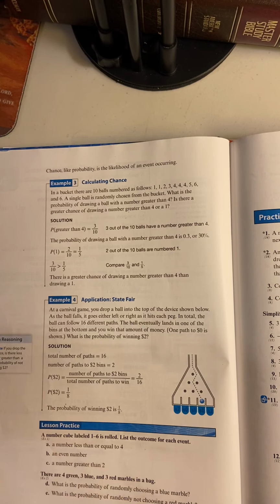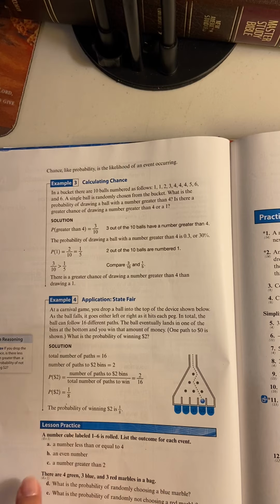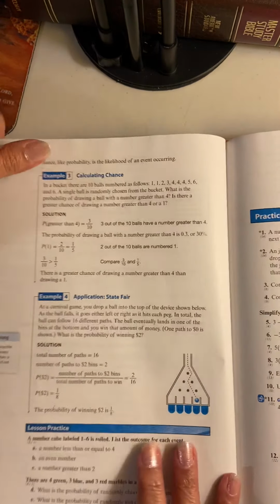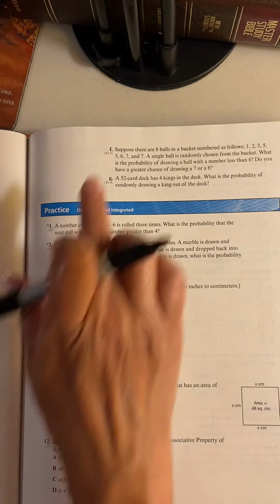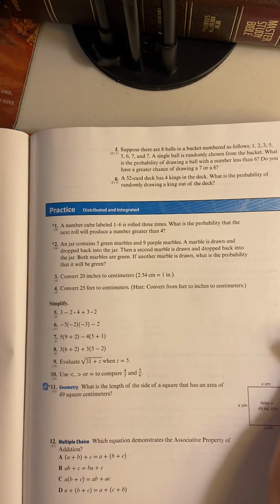All right. Now your assignment here is to do the lesson practice on page 76, A through G. I'll expect those done. I will do another video with the answers, but I want you to give every one of these a chance before you watch the lesson practice video.